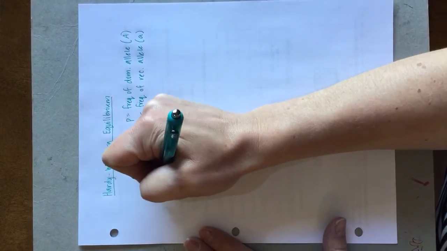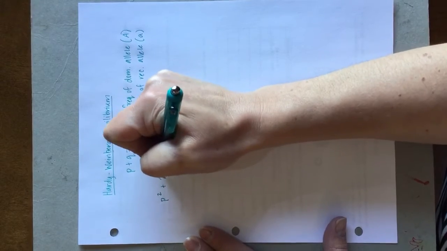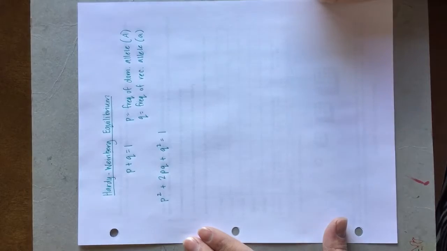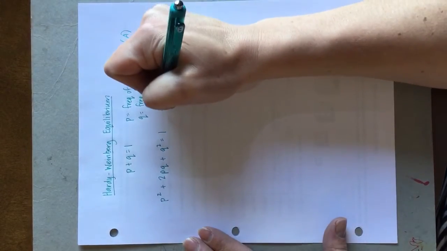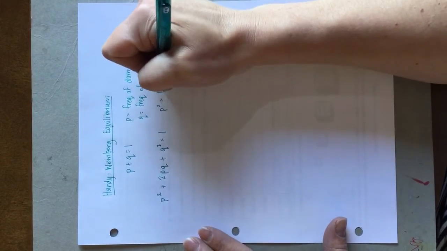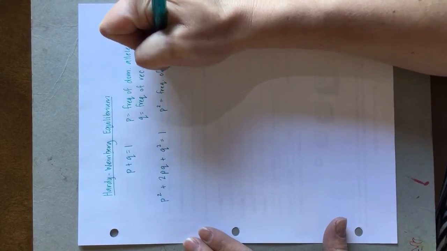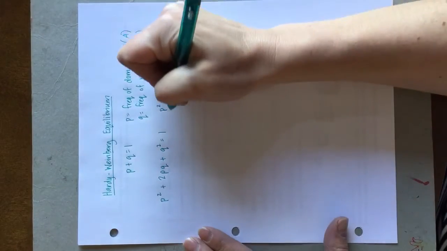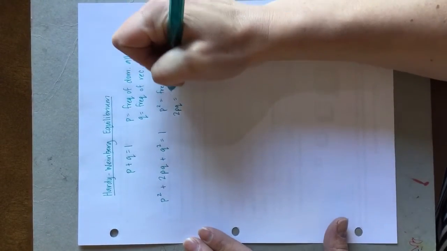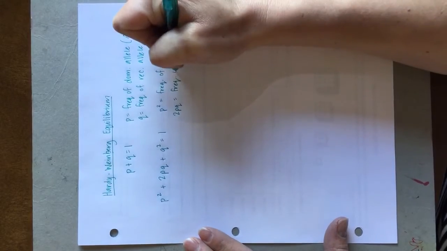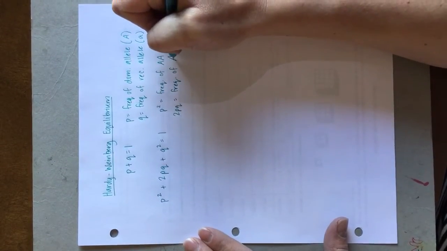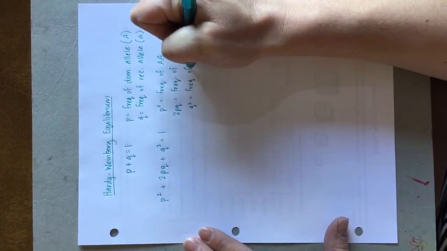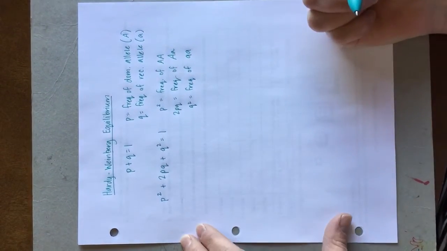So that is p squared plus 2pq plus q squared equals 1, where p squared represents the frequency of the homozygous dominant, 2pq represents the frequency of heterozygous, and q squared is the frequency of the recessive individuals.